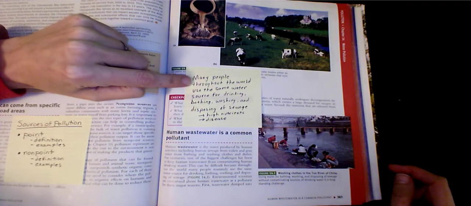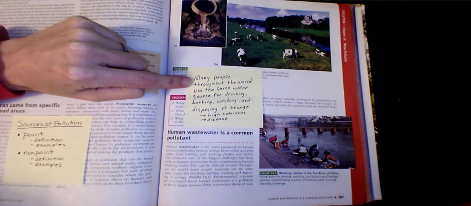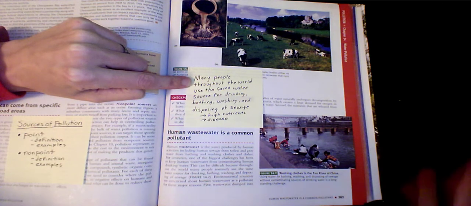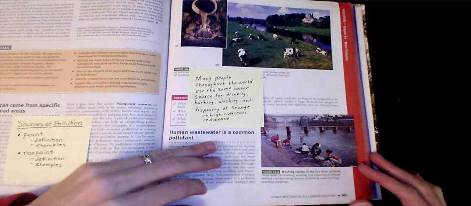So human wastewater is a common pollutant, and what we see is that many people throughout the world use the same water source for drinking, bathing, washing, and disposing of their sewage, which causes huge problems, which causes high nutrients in the waterway and the spread of disease. So we'll be talking about human wastewater, human waste stuff first.